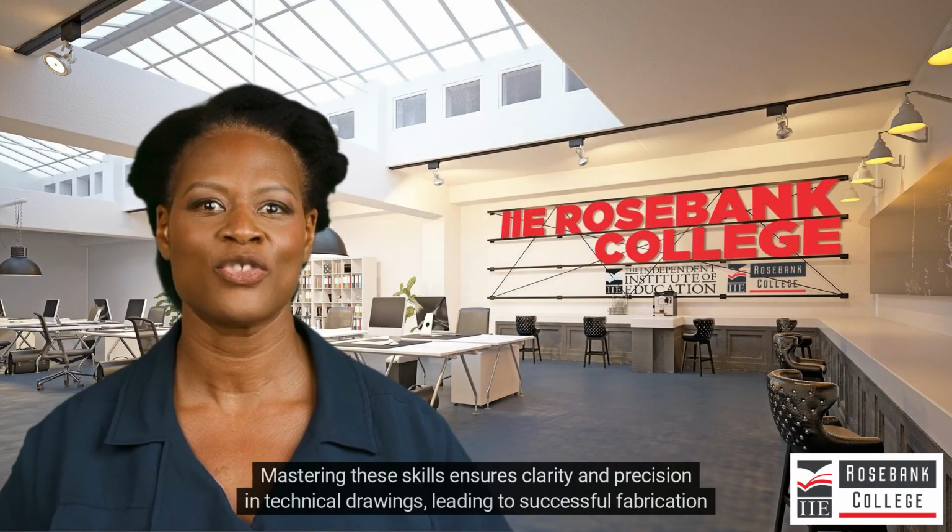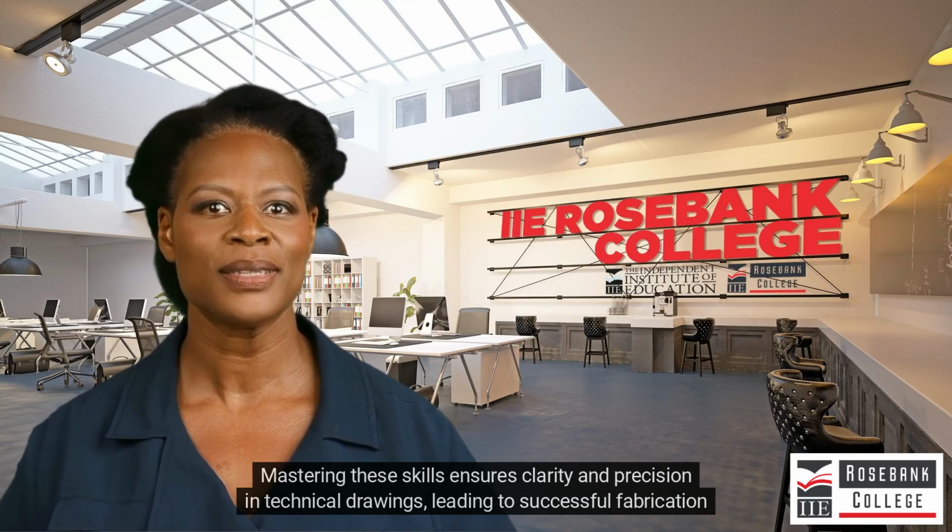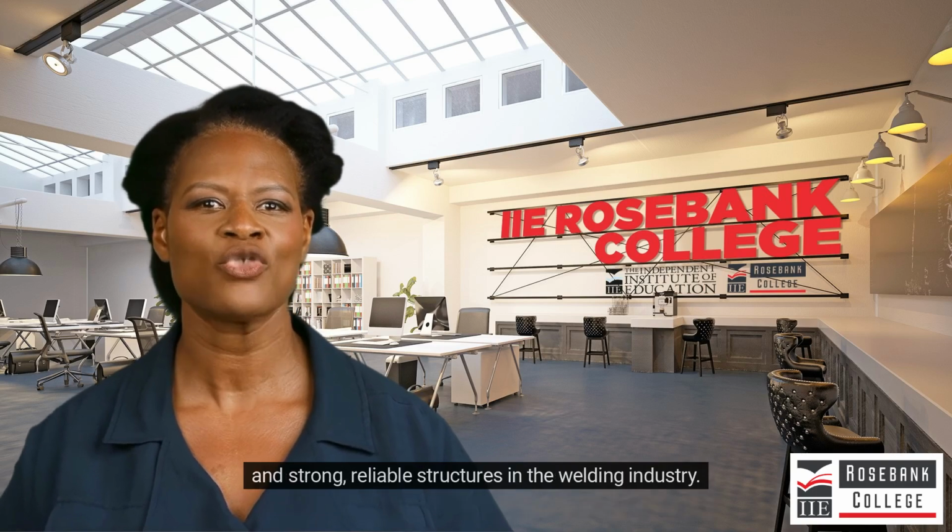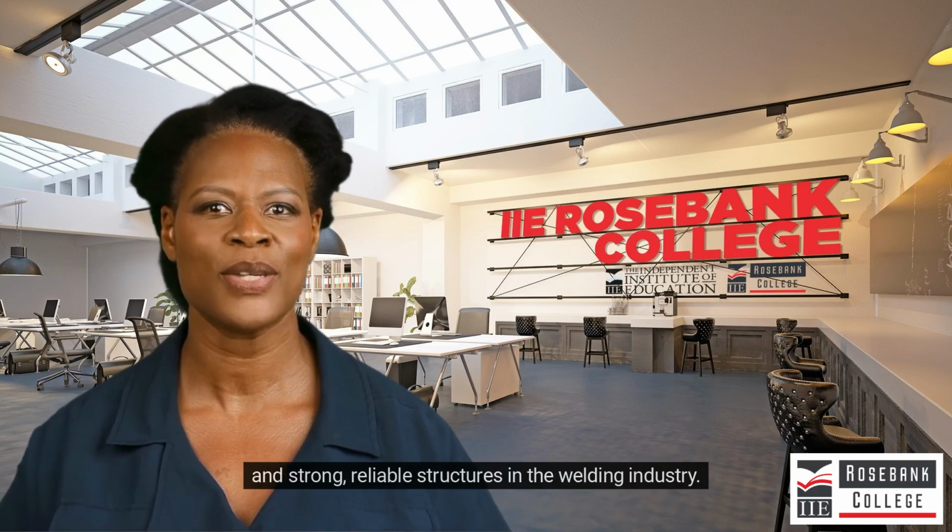Mastering these skills ensures clarity and precision in technical drawings, leading to successful fabrication and strong, reliable structures in the welding industry.